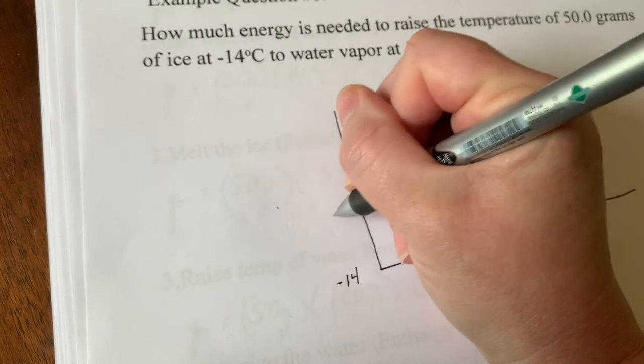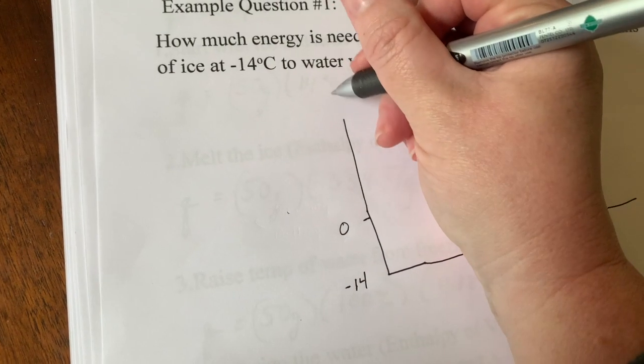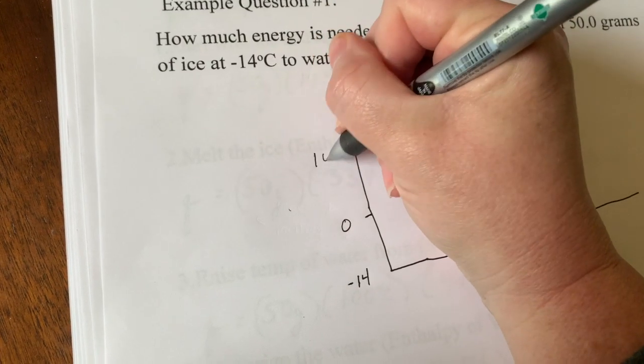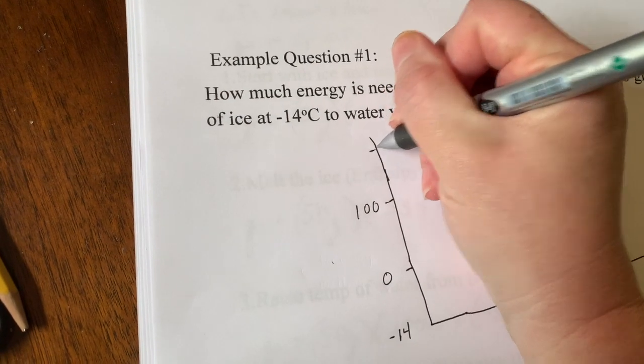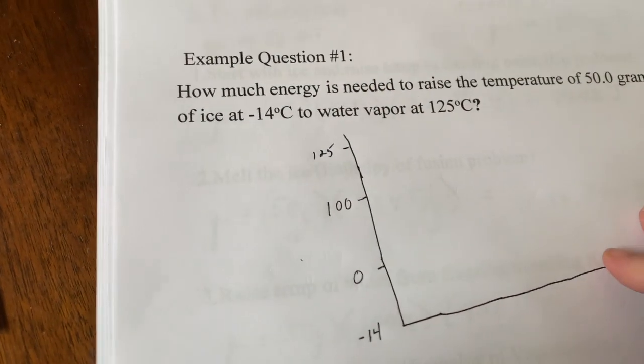So I know that 0 is going to be important because that's the freezing point. Oh, let's make this a little higher. And I know 100 is going to be important because that's the boiling point. And then I'm going to end at 125. So that's going to end up being in here as well.